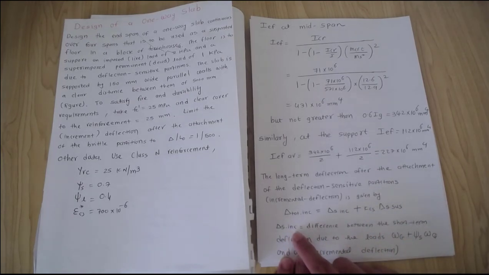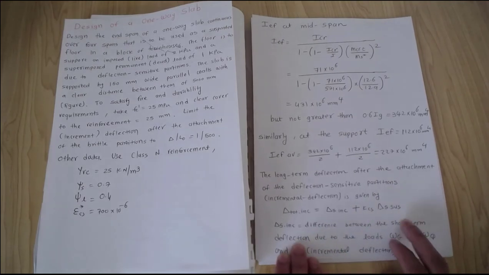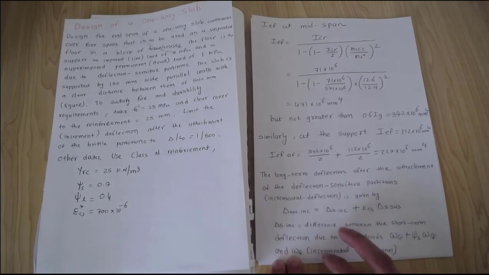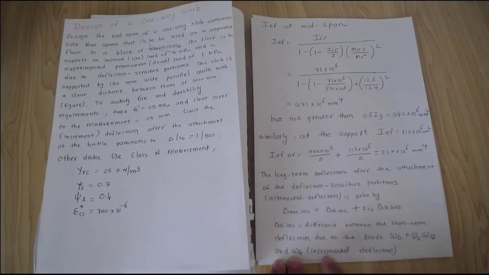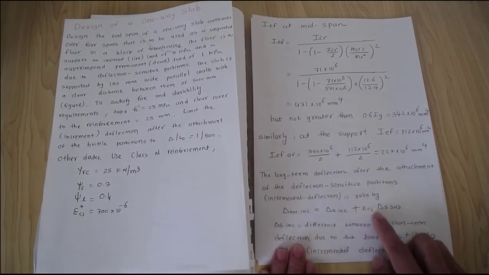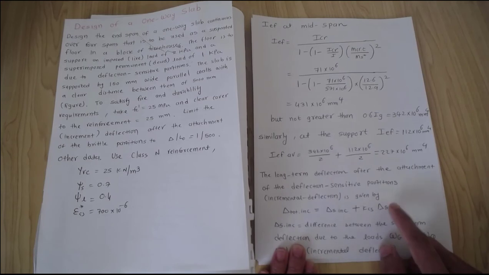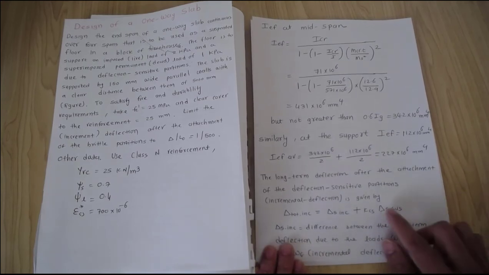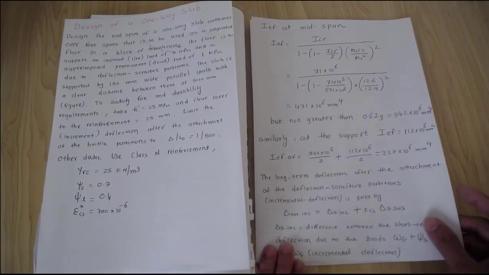Delta S increment is the difference between the short-term deflections. We know how to find the short-term deflections due to the short-term load, but we need to find this one. So we take the difference between two deflections, one for the short-term load and one for the incremental load. That's just the dead load, which we're going to look at in a minute. Now this is the creep and shrinkage factor. We did how to find it in the previous videos. I will show it to you again here, and this calculation is the same as in the previous videos, which is the short-term deflection due to the sustained loading.